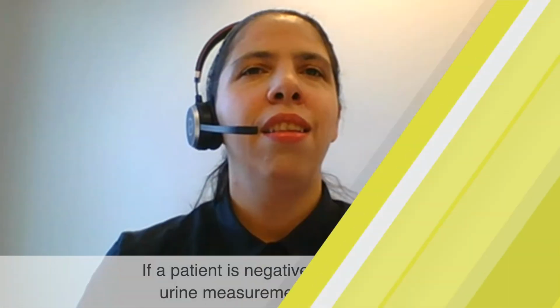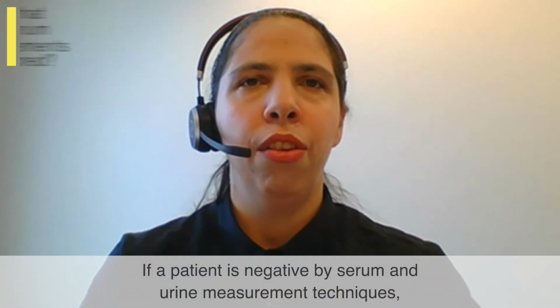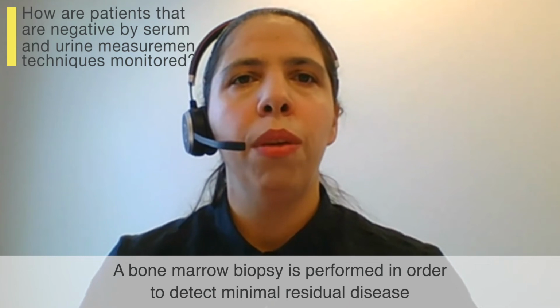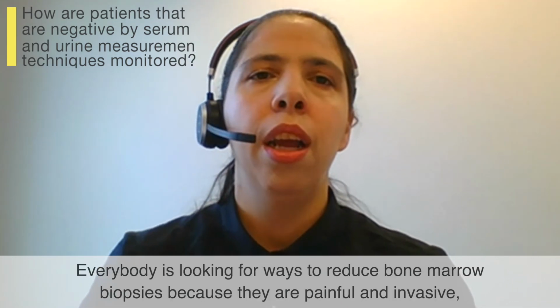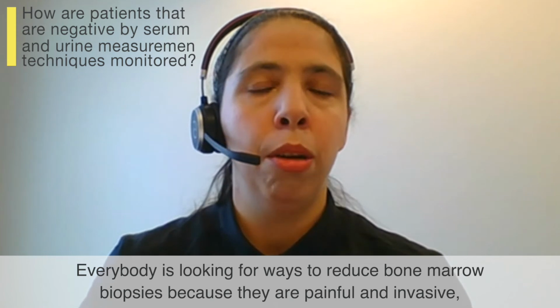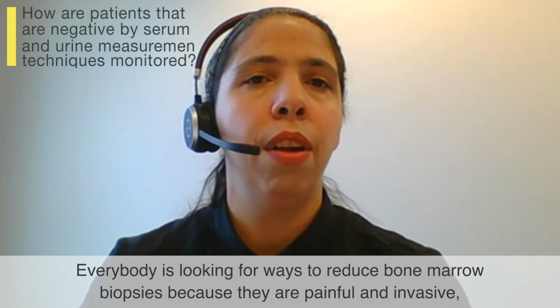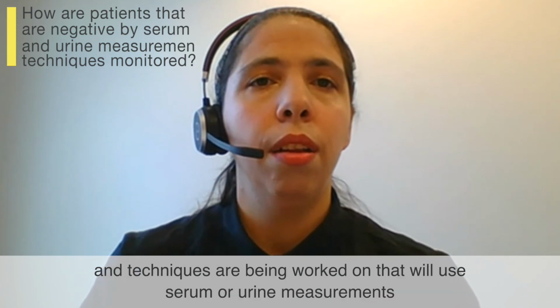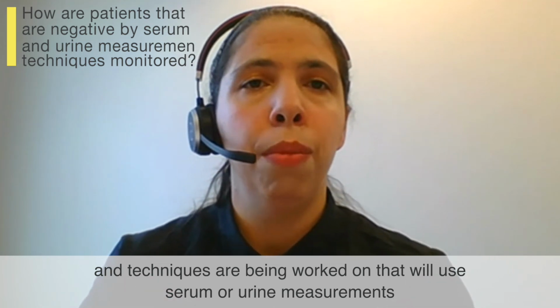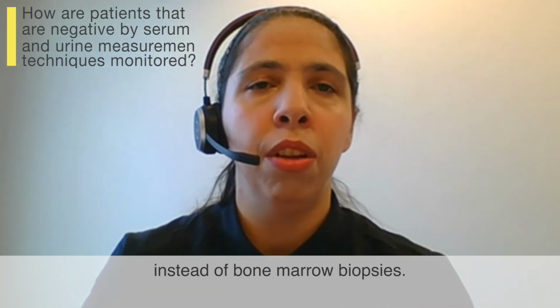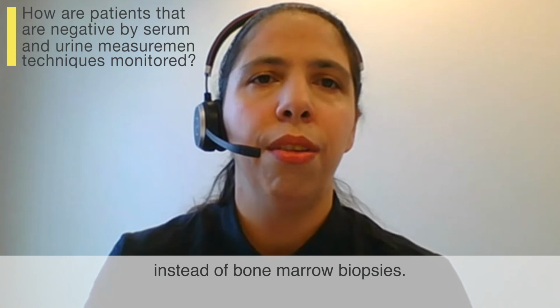If a patient is negative by serum and urine methods, a bone marrow biopsy is performed in order to detect minimal residual disease. Everybody is looking for ways to reduce bone marrow biopsies because they're painful and invasive, and techniques are being worked on that will use serum or urine measurements instead of bone marrow biopsies to detect minimal residual disease.